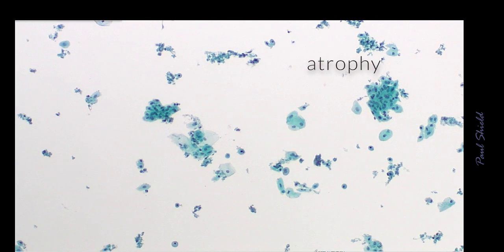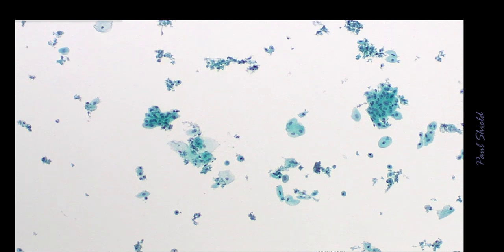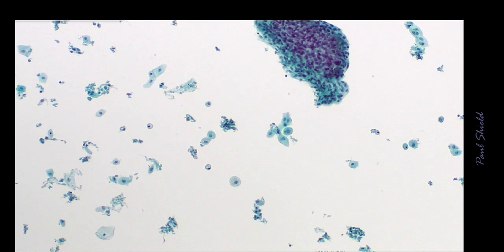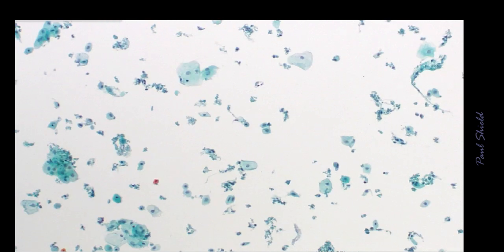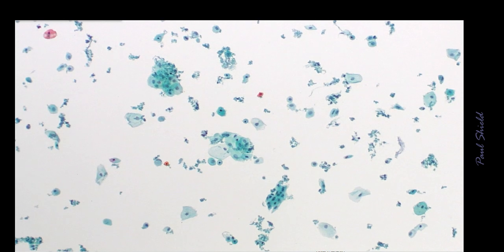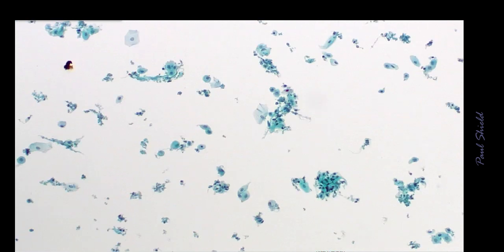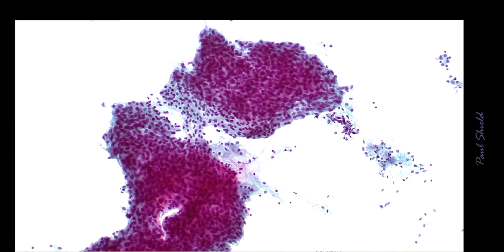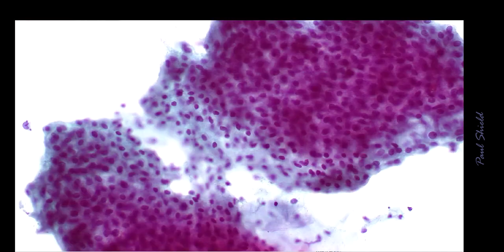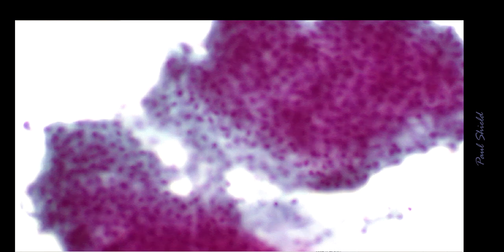So this is seen when there's insufficient estrogen and progesterone to mature the epithelium above a parabasal level. Sometimes this is a bit mixed, so you will see intermediate cells here, and sometimes you might even see the odd superficial, but the majority of cells are immature squamous cells, so these are parabasal cells really, and you can see they often form these cohesive groups of squamous cells.